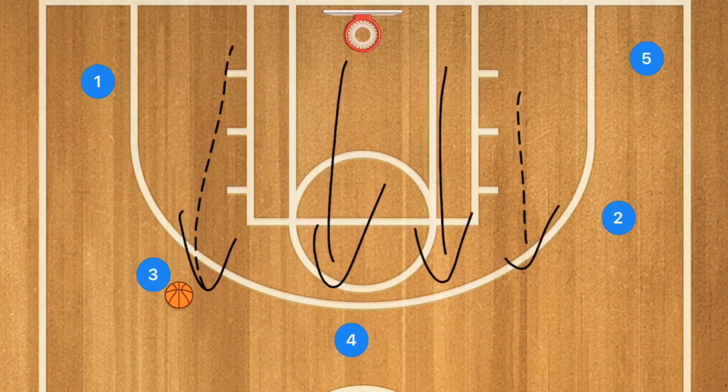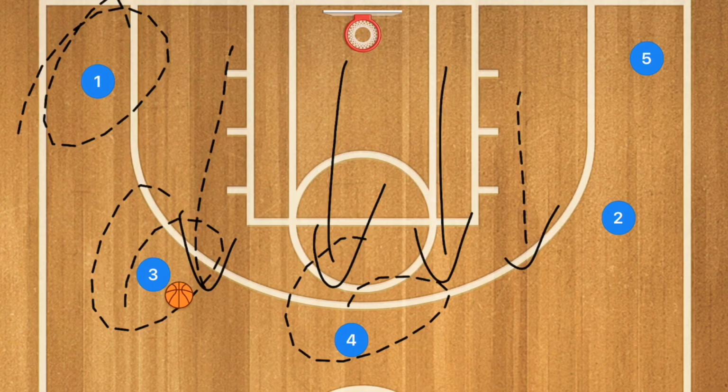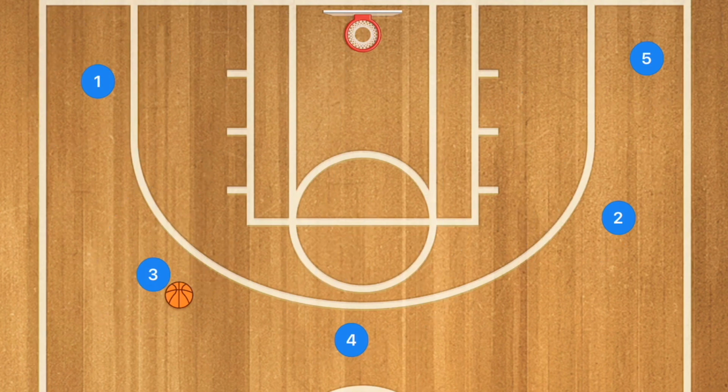I hope that these options help you start the 5-out offense because yes, while the 5-out offense is a fantastic offense that every single coach uses, it can get stagnated and freeze quite easily. These are ways that you can get out of a frozen 5-out.